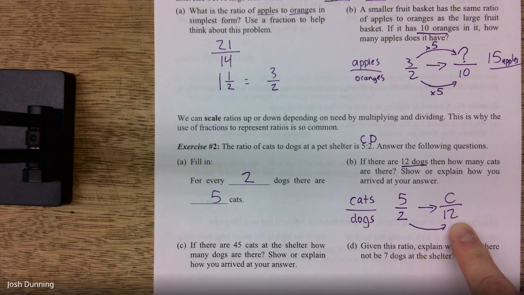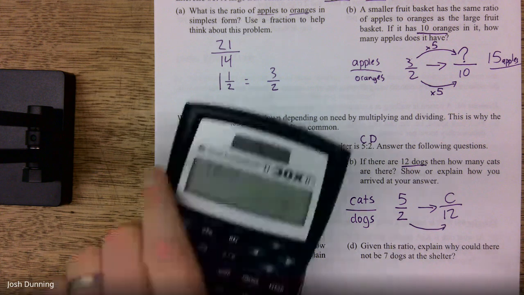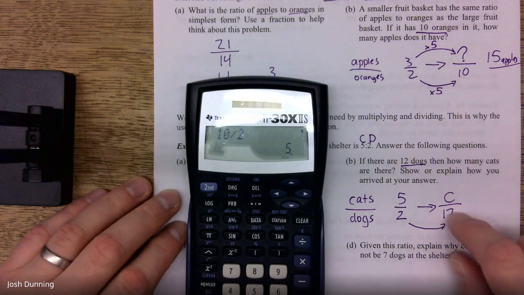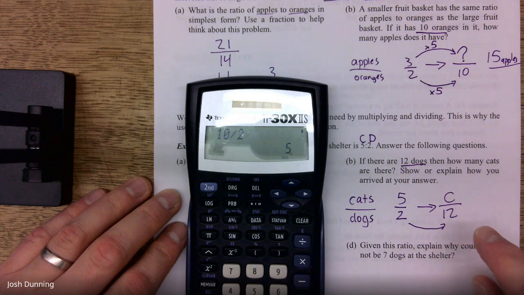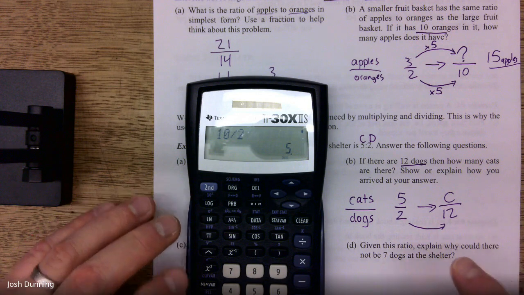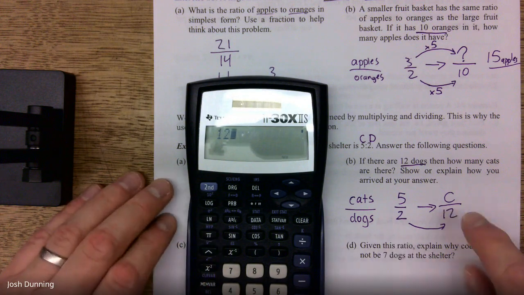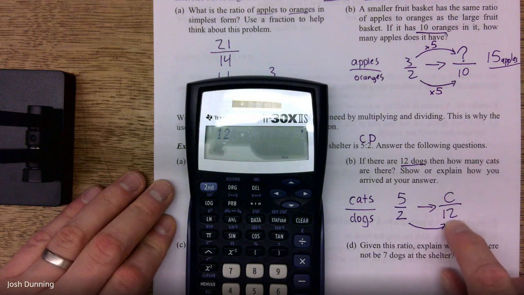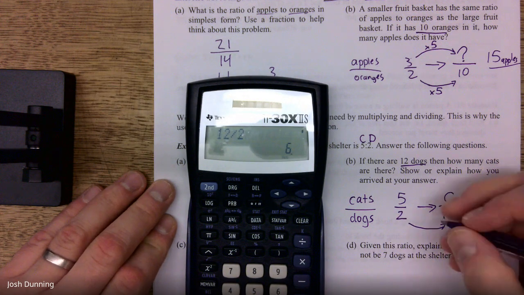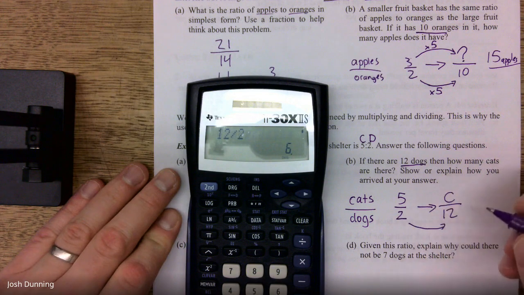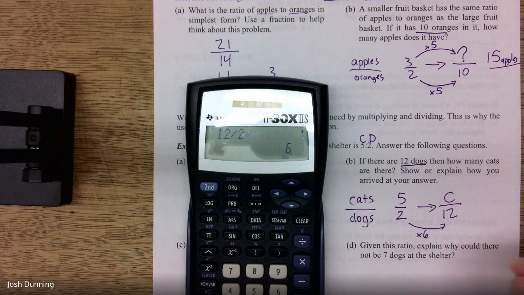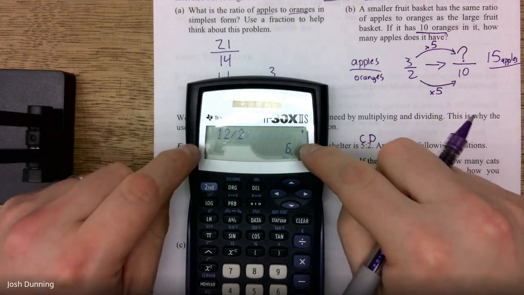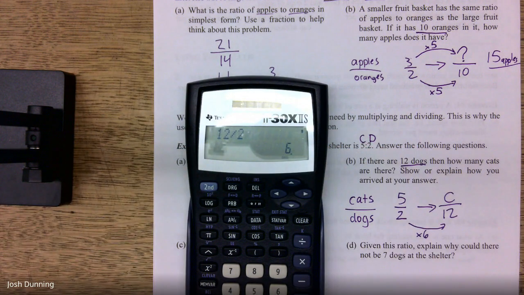If you just know what that is, great. If you don't, we got to figure out how we got from 2 to 12. So we're going to go backwards. The opposite of multiply is divide. So let's see. We'll start with a 12 and we'll go back. Divide by 2. 6. So what that means, 2 times 6 is 12. And like I said, you don't have to do this division here if you just knew that already.